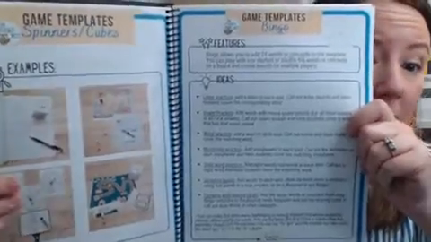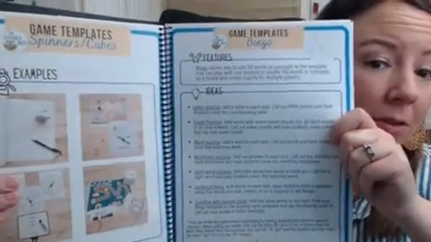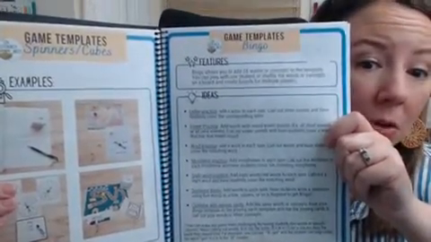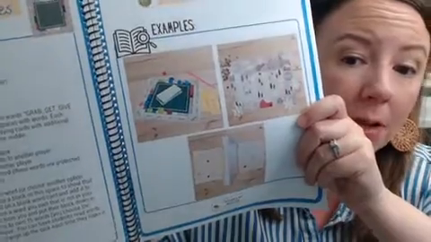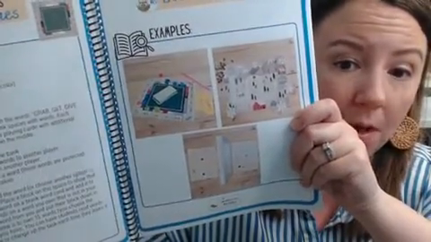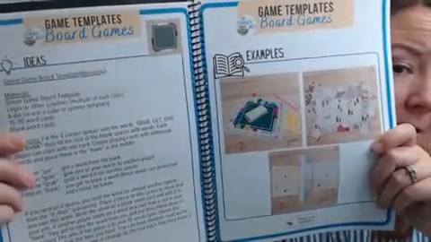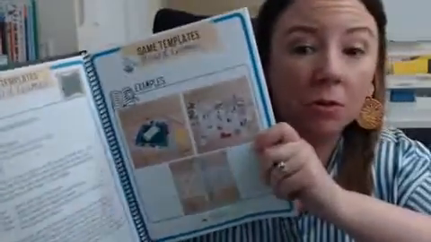If you were using spinner games, here are some examples of using those. We really tried to give a lot of photo examples and then show you different ways that you could vary them. So for instance, right here, there's a couple of different game boards being shown as examples. And then we give some ideas or game directions.